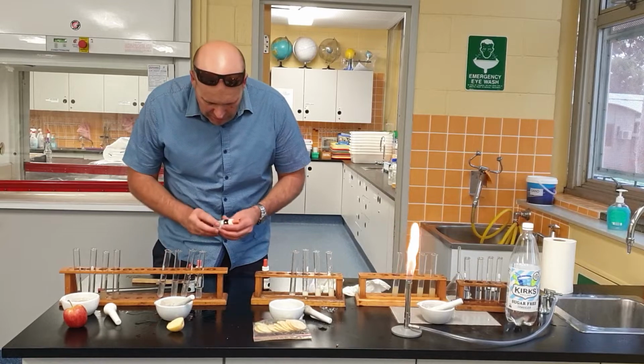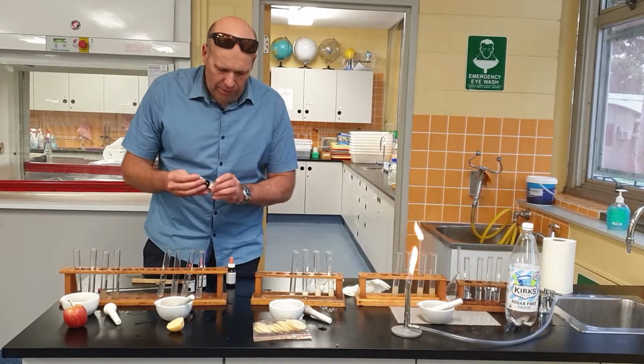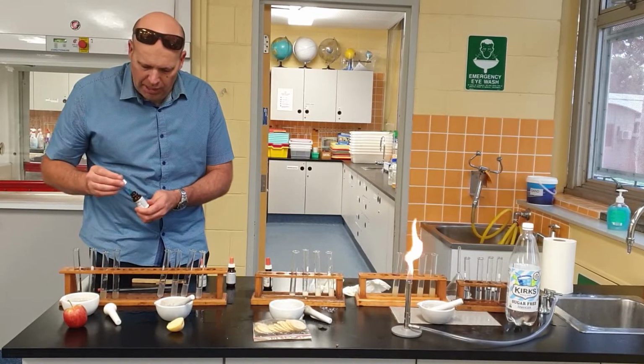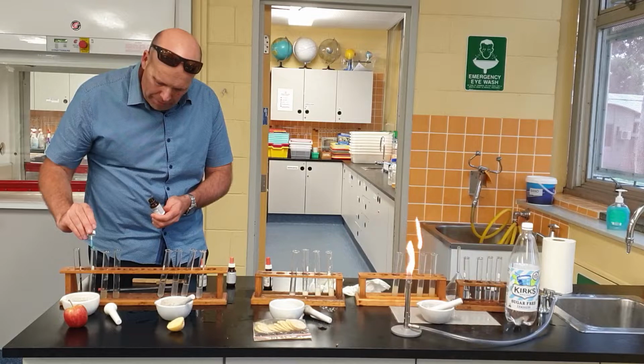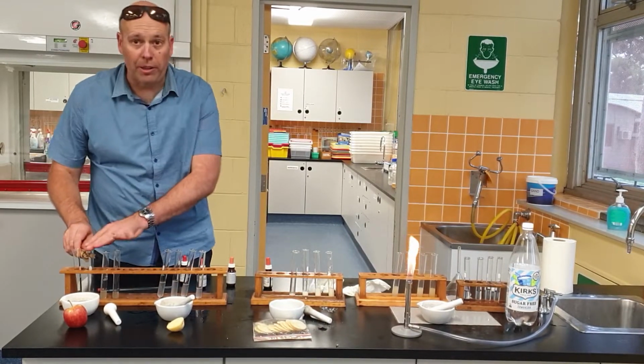What's the next test we're going to do? We're going to test with Benedict's solution. Remember, Benedict's is a test for glucose. So I'm going to put 5 drops of Benedict's solution in my apple solution, and I'm going to give it a bit of heat. What do we think?